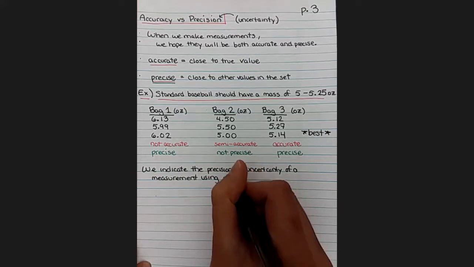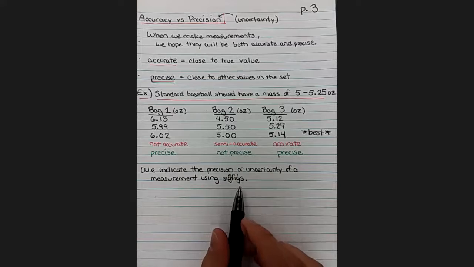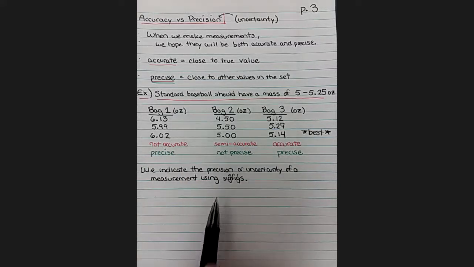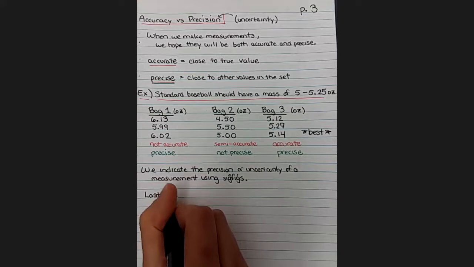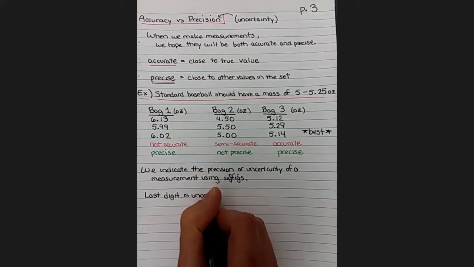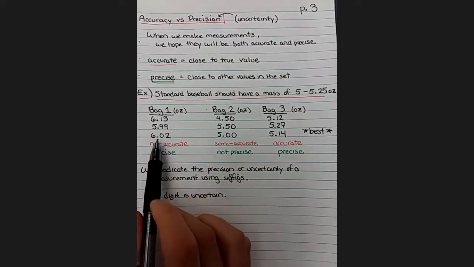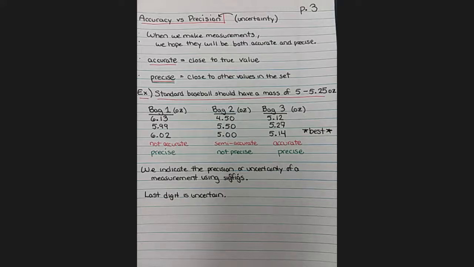We will talk about those more in the next video, but basically those are just how many digits are included. Each of these has about 3 digits included. That's about how sure we are of that number. And the last digit that's reported is uncertain. So in 6.02, the 2 is the last number that's reported, so that is the number that we are uncertain about.